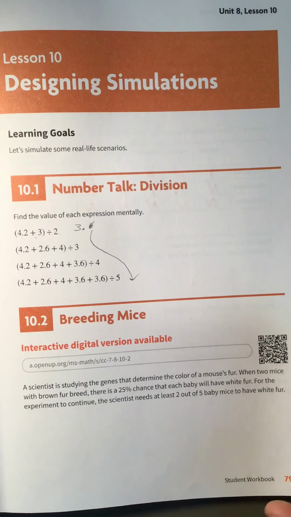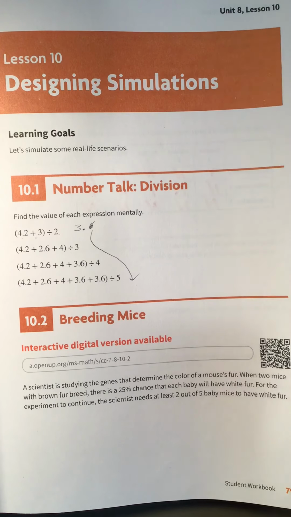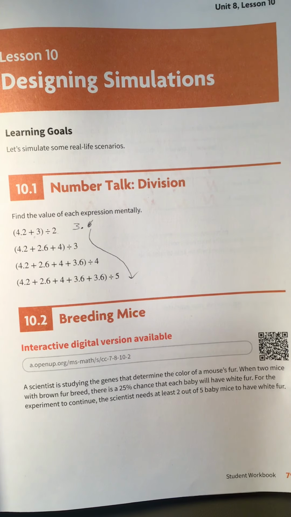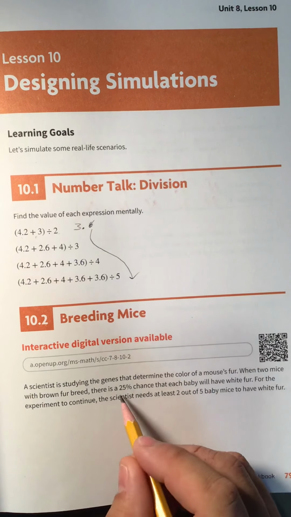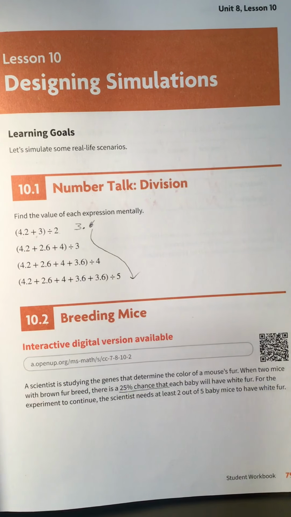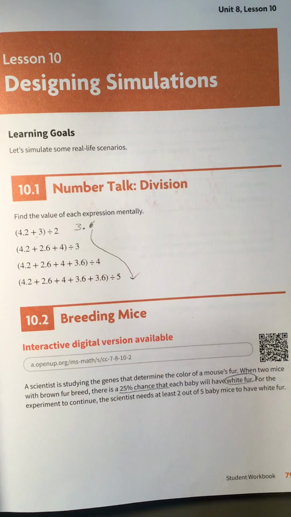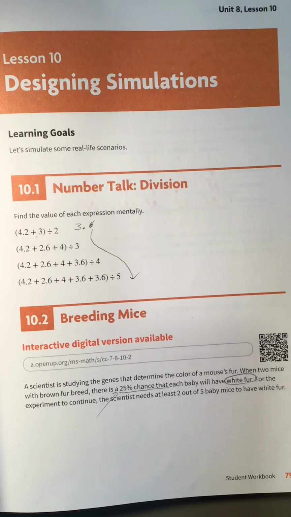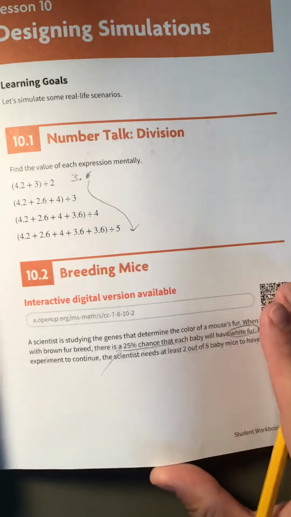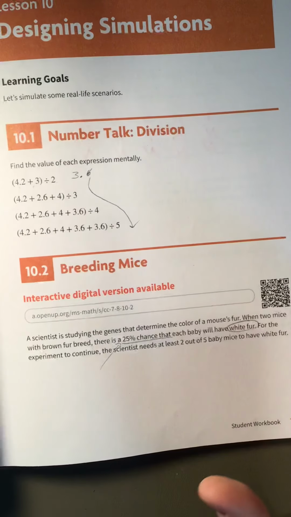Question number 2, a scientist is studying the genes that determine the color of a mouse's fur. When two mice with brown fur breed, there's a 25% chance that the baby will have white fur. For the experiment to continue, the scientist needs at least 2 of 5 babies to have white fur. So we've got to find something with a 25% chance in order to design this experiment.